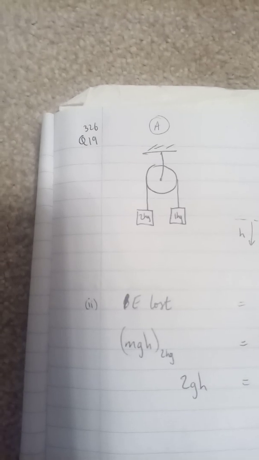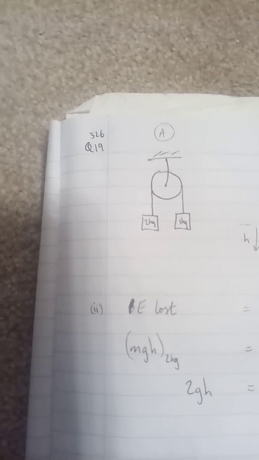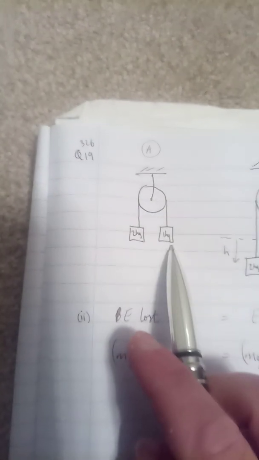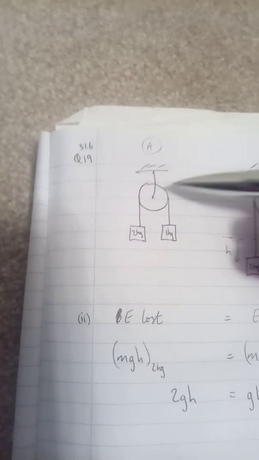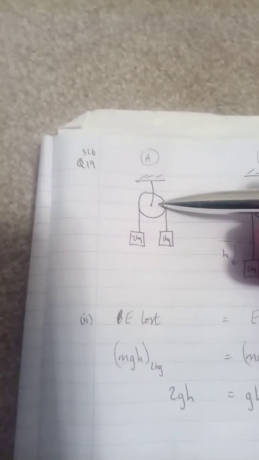This is a video for question 19 on page 326 of the textbook. That image has been uploaded to Google Classroom. So we have a pulley system with two masses off the side, and we're looking for, one, the moment of inertia of the pulley itself.